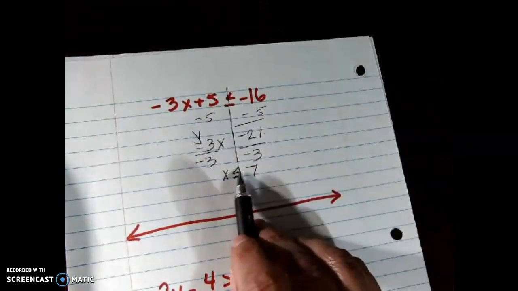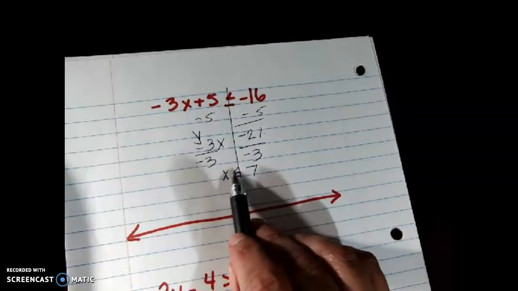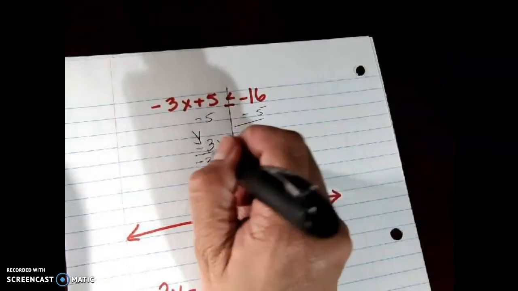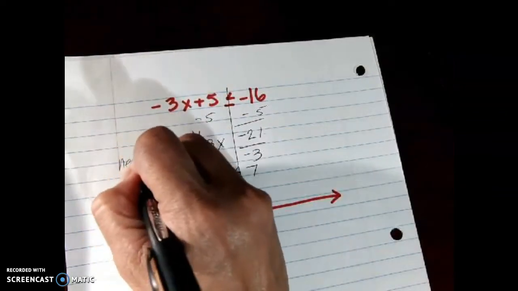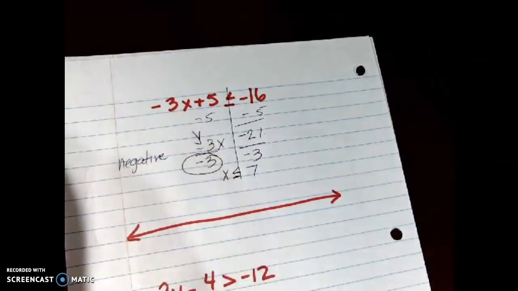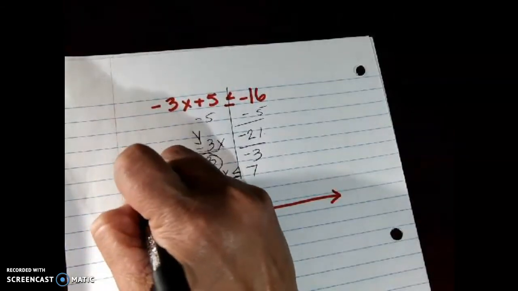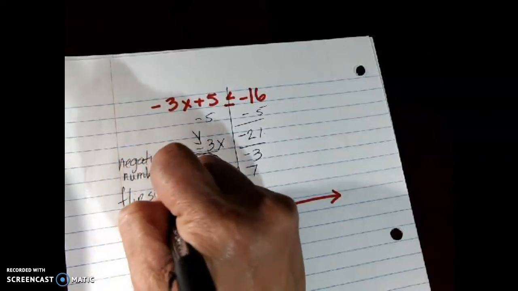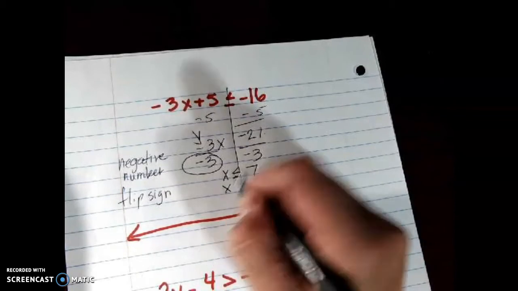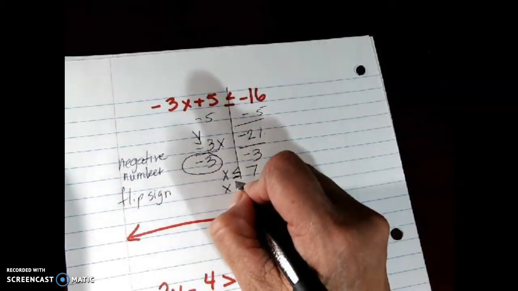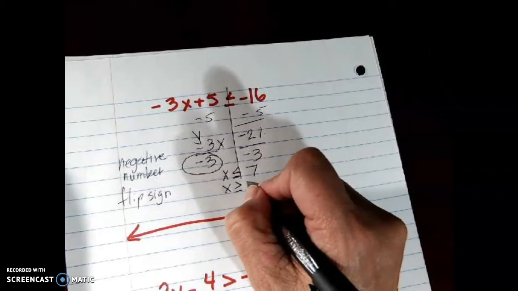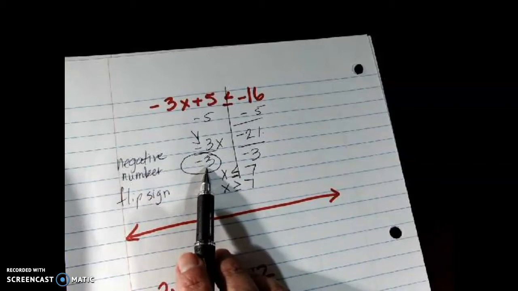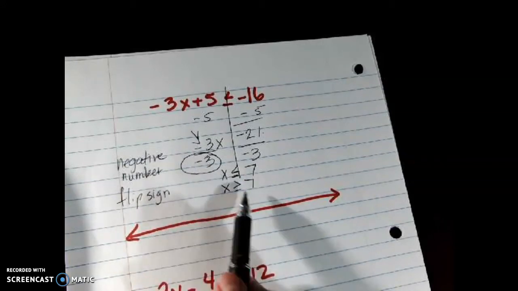Okay, this is the big side, so that's going to say x is less than or greater to 7. Now I want to say this, because we divided here by a negative number, we're going to flip the sign. Okay, so now it becomes x is greater than or equal to 7. All right, only if we multiply or divide by a negative number, we're going to flip that sign.